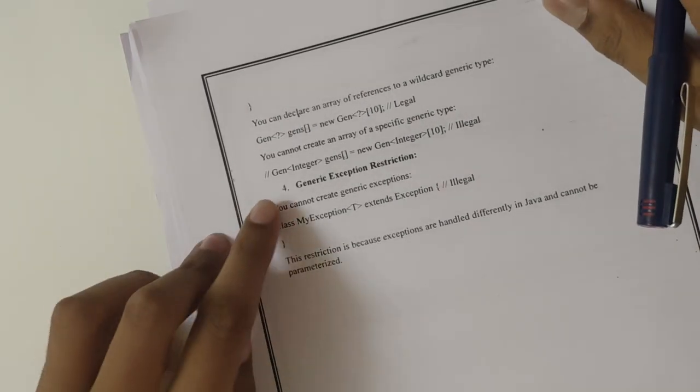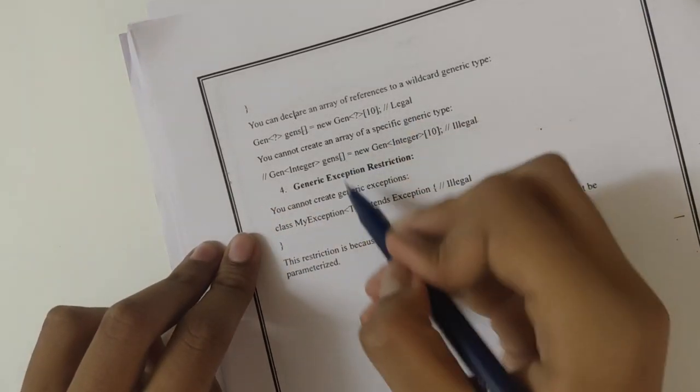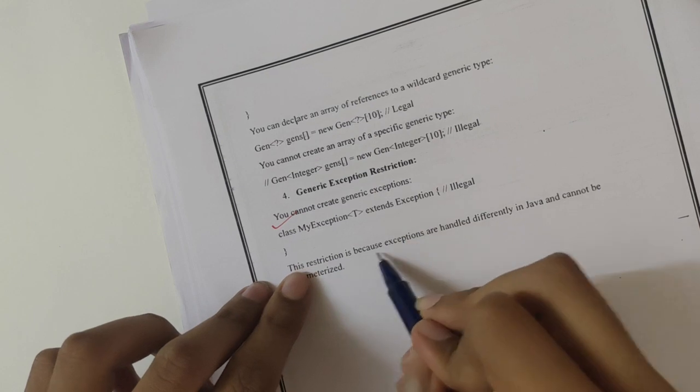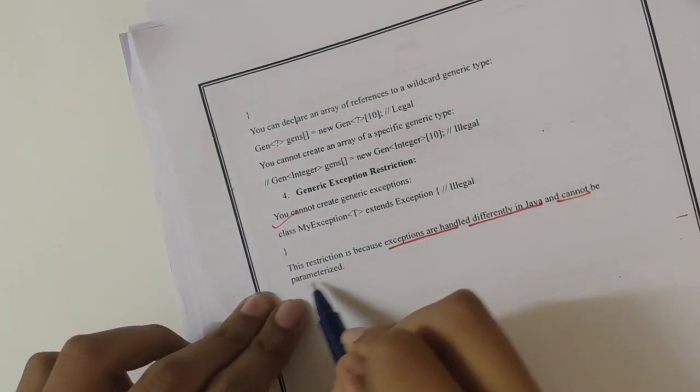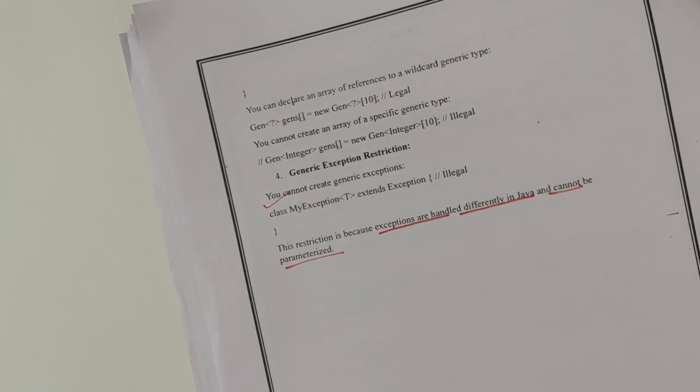Then we have generic exceptions. You cannot create generic exceptions. This restriction exists because exceptions are handled differently in Java and cannot be parameterized. That means this particular generic exception is always handled in a different way in the Java programming language, and it cannot be parameterized. Okay, so guys, that's all about module 2.